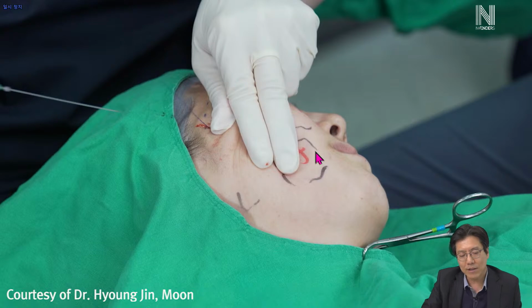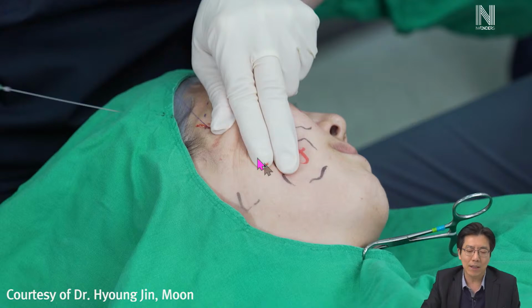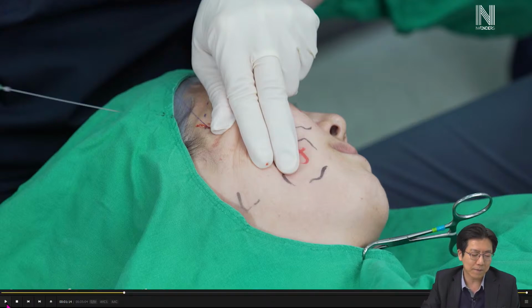Our target is just the jowl fat. So you should see my thumb. My thumb is fixed. I use the second and third fingers to lift the jowl fat only. Other fat compartments, especially the lateral fat, I fix in position with my thumb, and I lift only my target fat compartment, the jowl fat compartment.